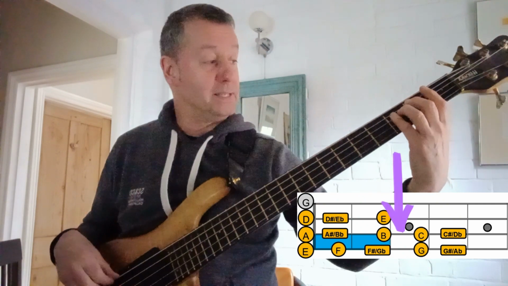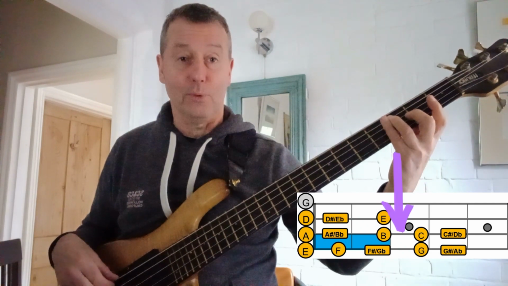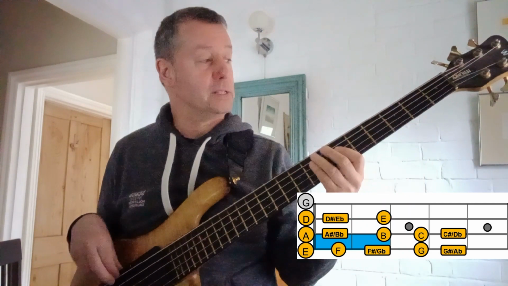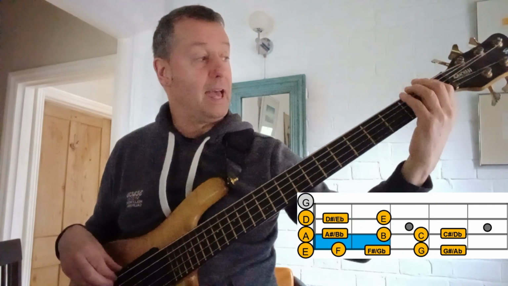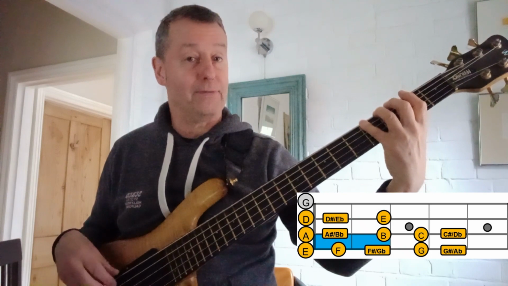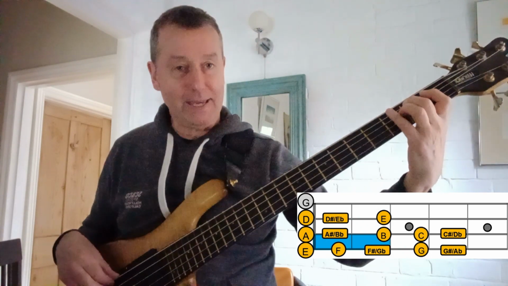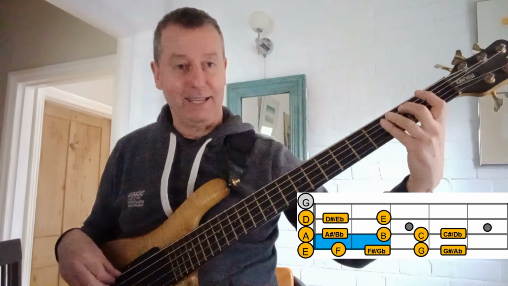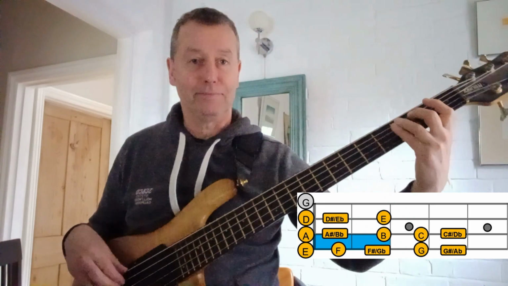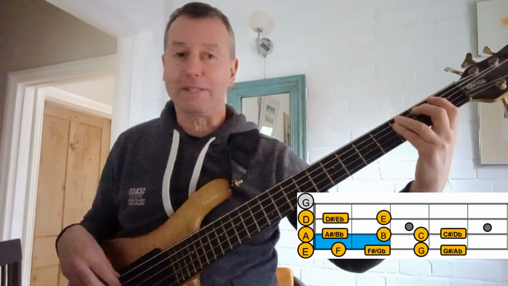So, going from the B to the C, very straightforward. So we're now up to the C. So what have we? Let's go back to the beginning. E, F, F sharp, G flat, G, G sharp, A flat, A sharp, B flat, B, C. There's no B sharp, but there might be in some crazy music, but for our purposes there's no B sharp.